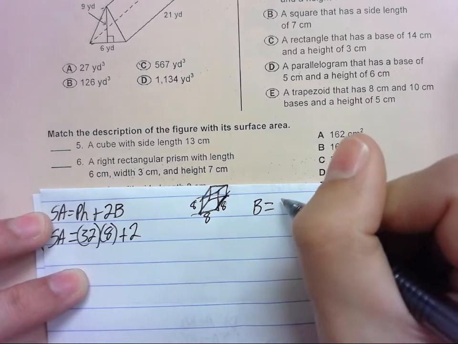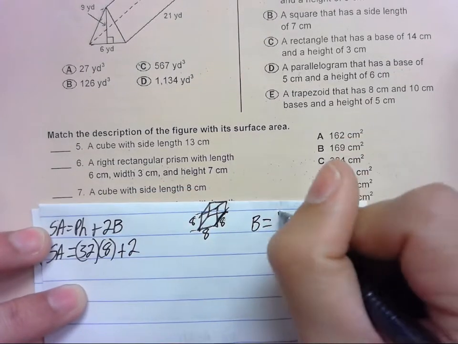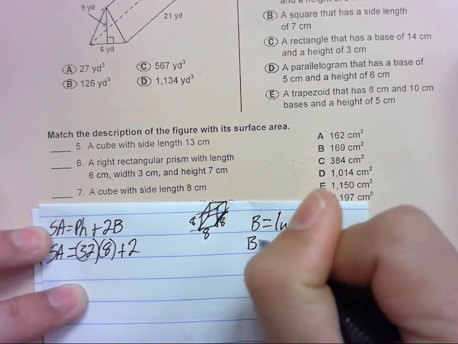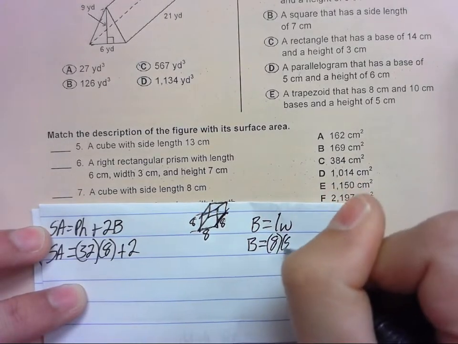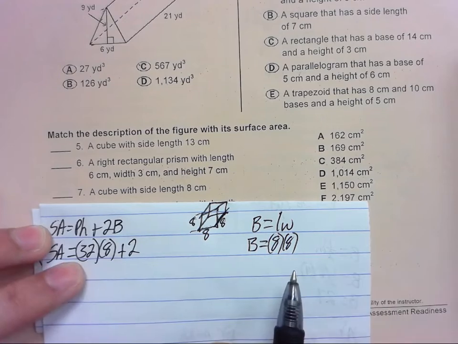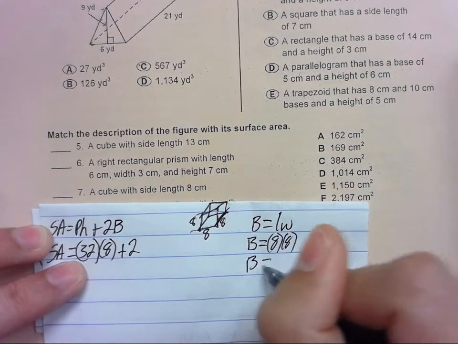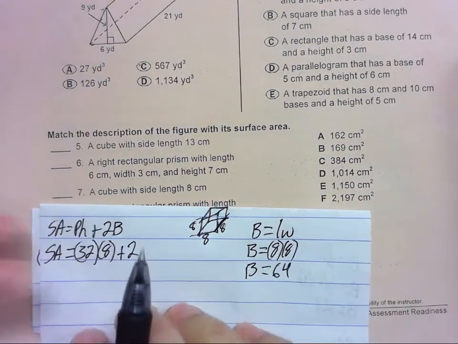Plus 2 times the area of the base. It is a cube, so length times width, or just square one of the sides. The length and the width are both 8, so the area of the base is 64.